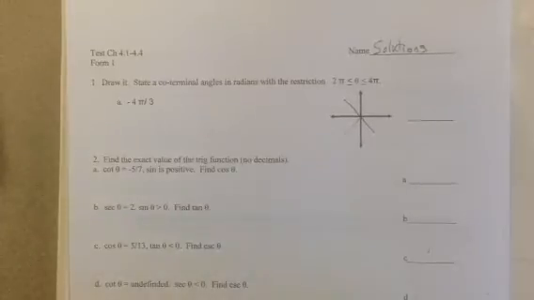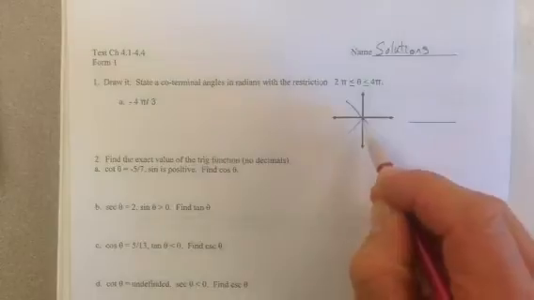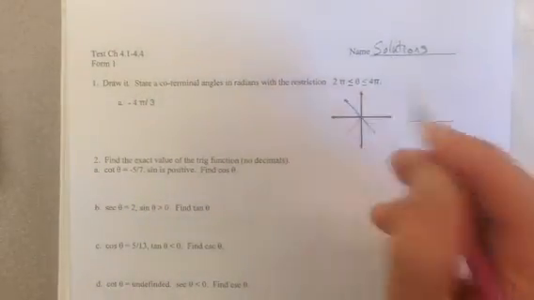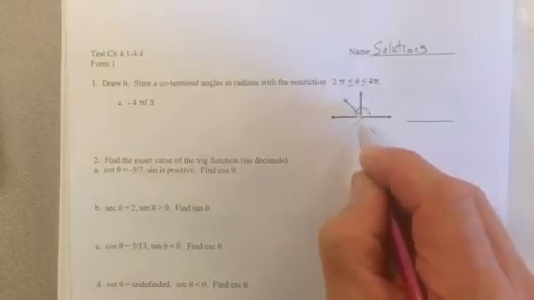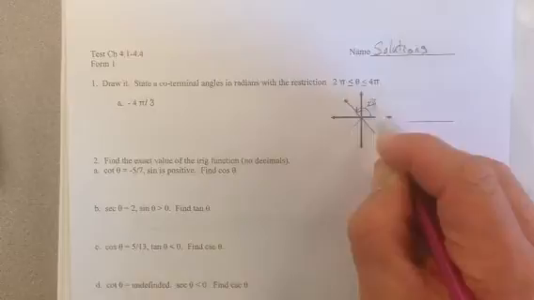These are Chapter 4 test solutions. Negative 4 pi over 3, negative 1 pi over 3, negative 2 pi over 3, negative 3 pi over 3, negative 4 pi over 3 puts it right there. This value right here is 1 pi over 3, 2 pi over 3.